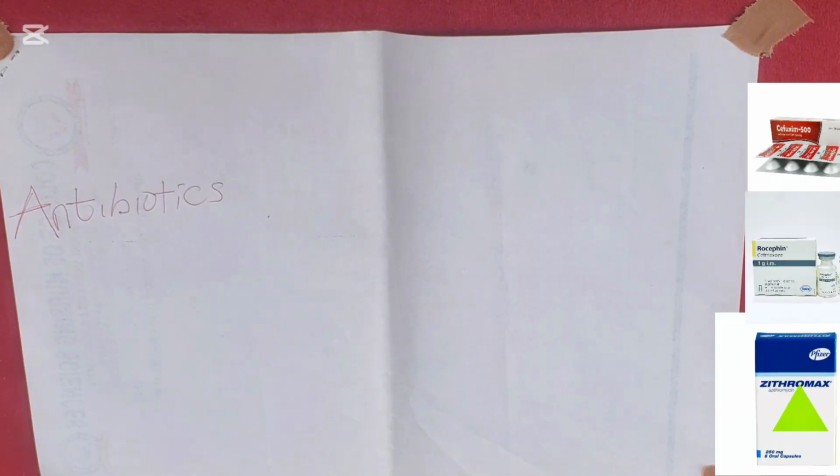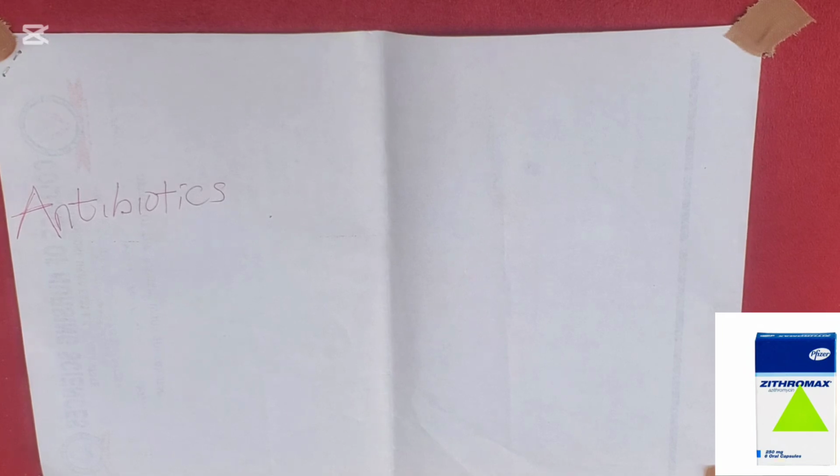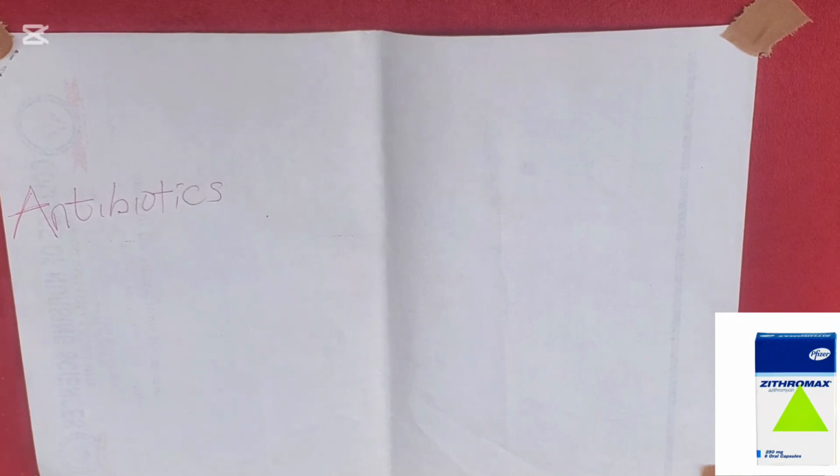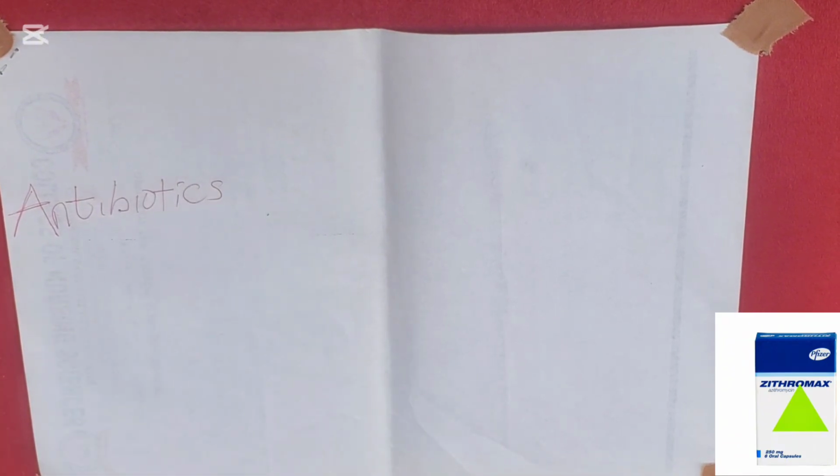My clinical pharmacology class. Like we discussed earlier in the WhatsApp group, we're going to be talking about the basics. And we say we're going to be starting from a particular class of drugs. And today we will be starting from antibiotics. Antibiotics. Now, let me just give a little explanation of what this word means.